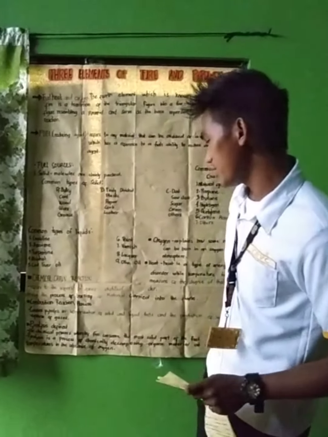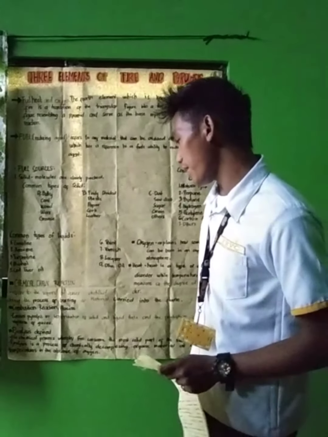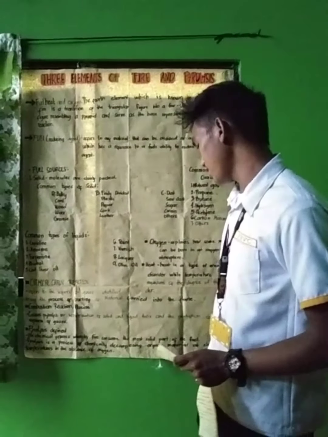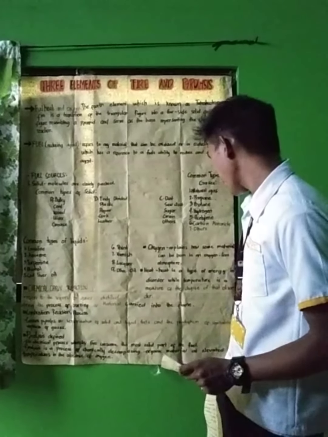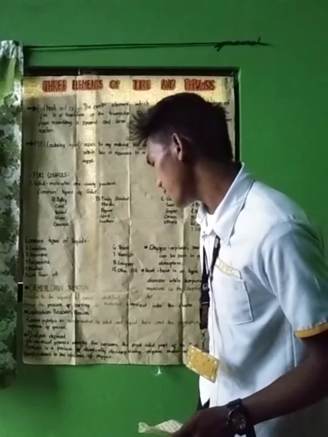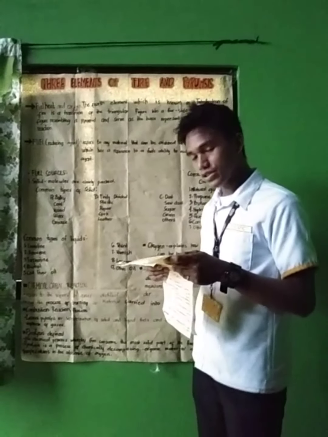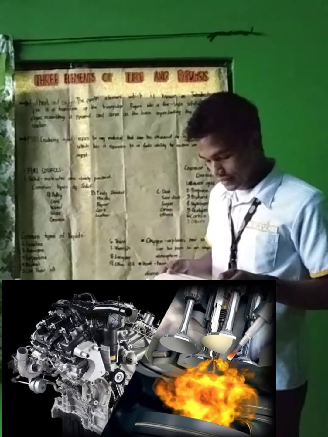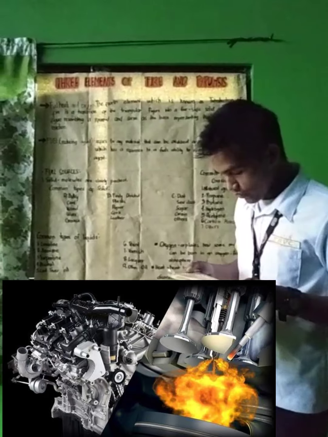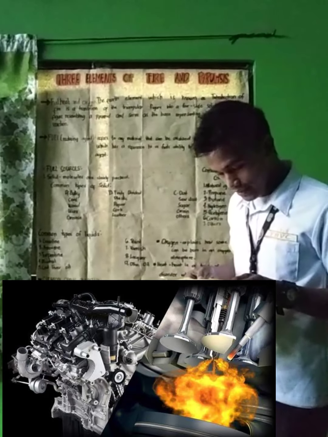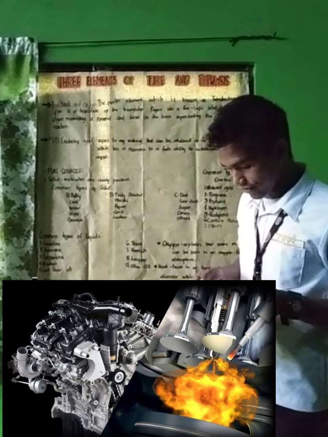Next, combustion reaction process. It causes pyrolysis or vaporization of solid and liquid fuels and the production of ignitable vapors of gases. So the combustion reaction process is a chemical process in which a substance reacts rapidly with oxygen and gives off heat.